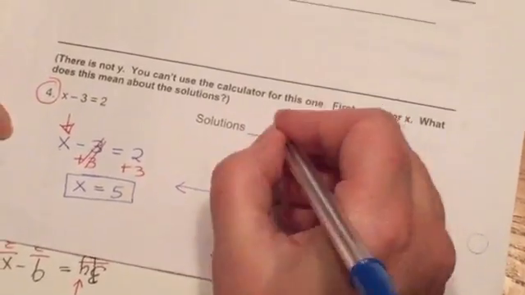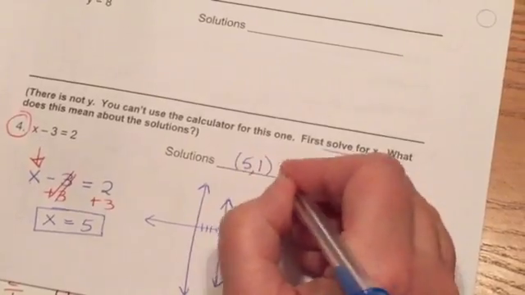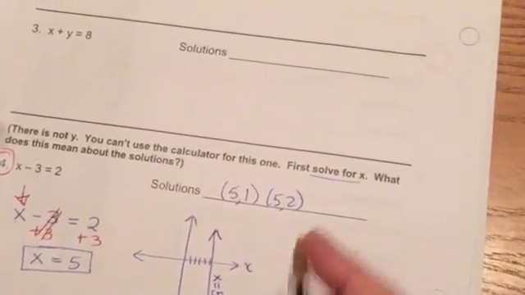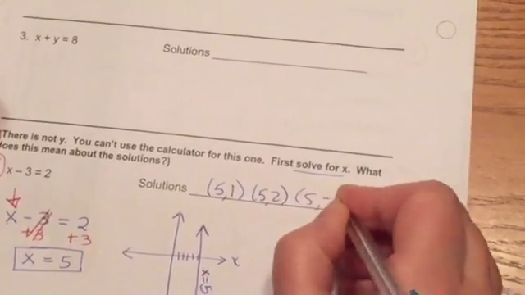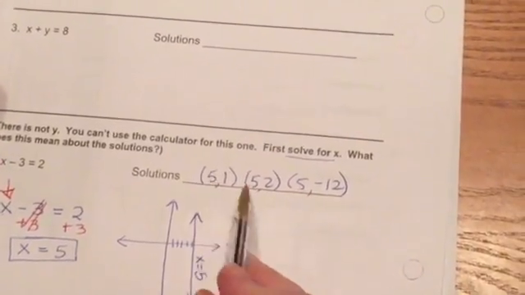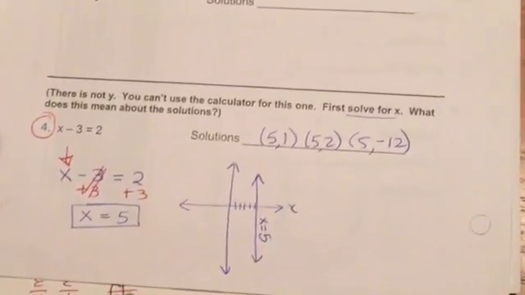Now solutions would just be anything that had 5 for the x. 5, 1, 5, 2, 5, 3, 5, 4, 5, negative 12, anything, just as long as the 5 was for the x.